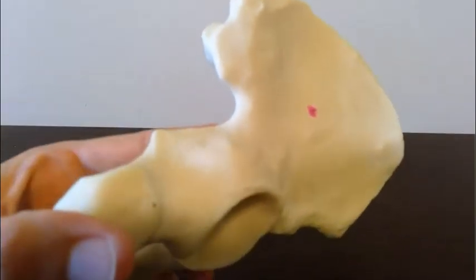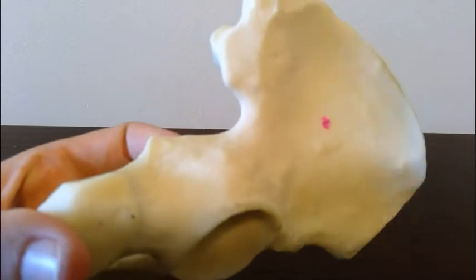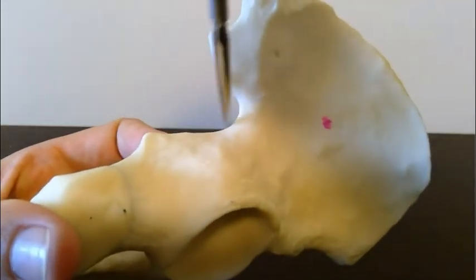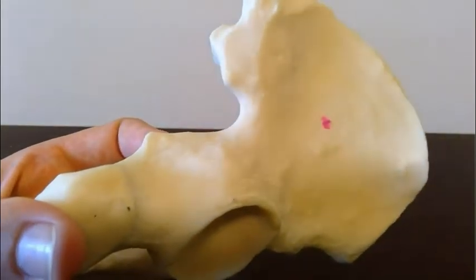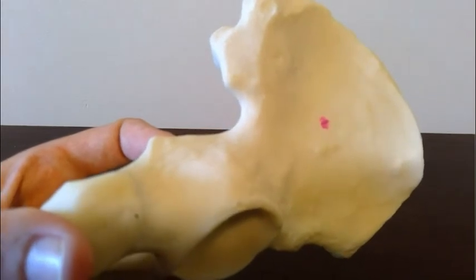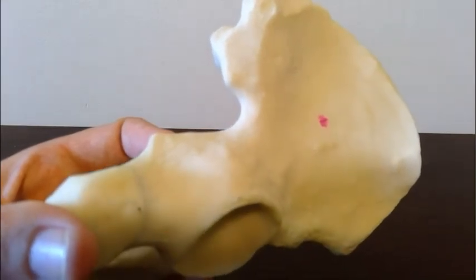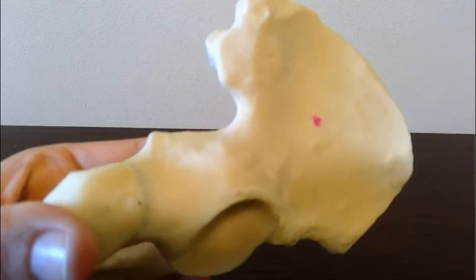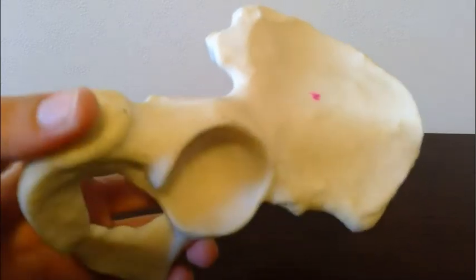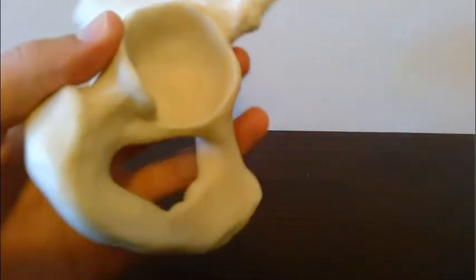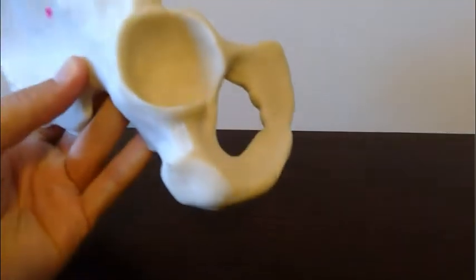On the posterior side of the ilium here, you see this really deep indentation, and this deep indentation is called the greater sciatic notch, and this is where the sciatic nerve that serves the lower limb passes by the pelvic bones. So now that we've looked at the ilium, let's take a look at the ischium.